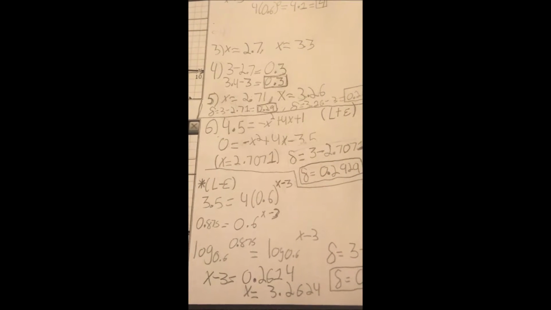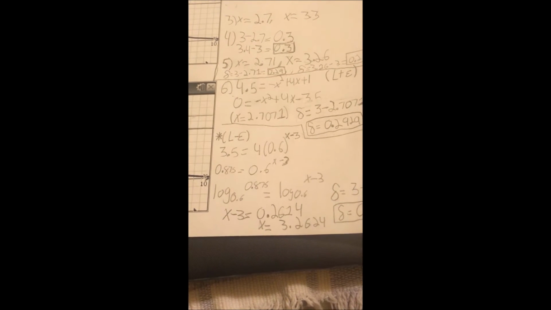To find the delta values algebraically, I plugged in the 4.5 for the top equation since it is predicted that 2.71 would be the x value, which is less than 3, in which the delta value came out to be about 0.2929. Now, when finding the higher x value, I used 3.5 and the equation 4 times 0.6 to the power of x minus 3, in which I found the delta value to be about 0.2624.